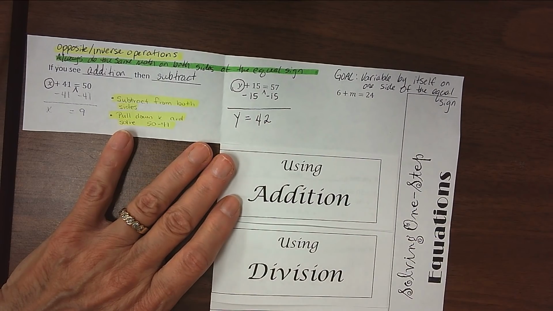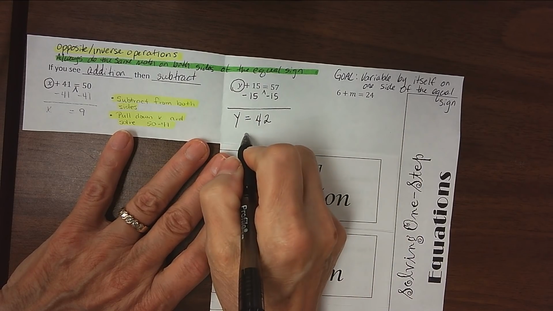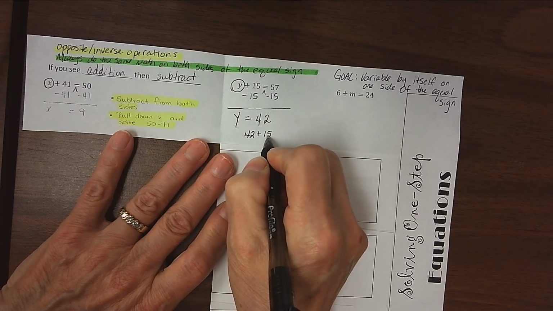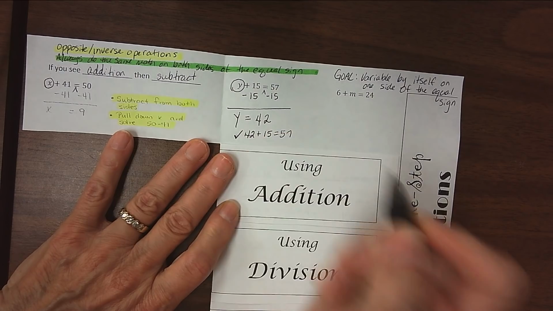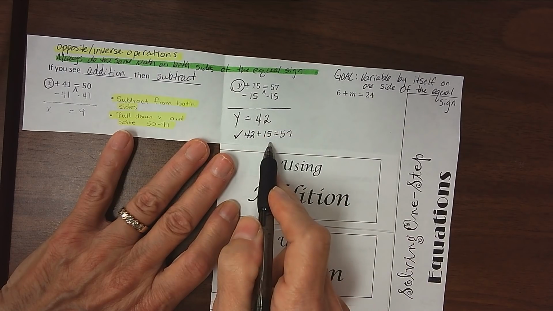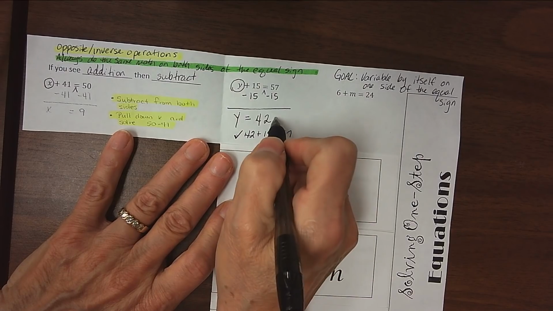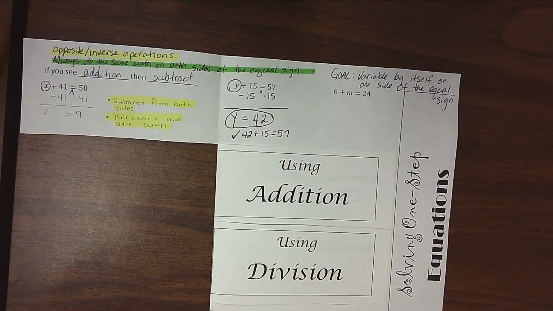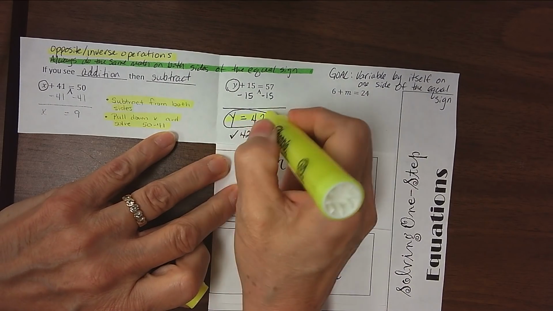So we can check that. We can go back and we can check that. We could put 42 in for y, and we could work out, is 42 plus 15 equal to 57? This is our check. We're checking it. So we could add 42 and 15 and make sure that it actually equals 57. If that's true, we did this correctly. And this is our answer. This is what we're looking for, this y equals 42. That's our goal.